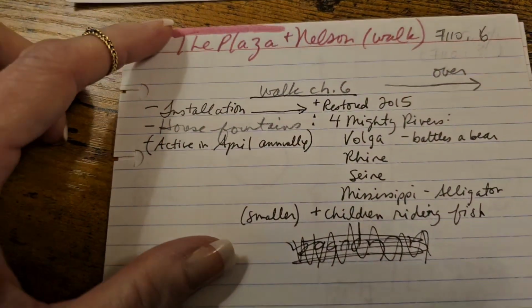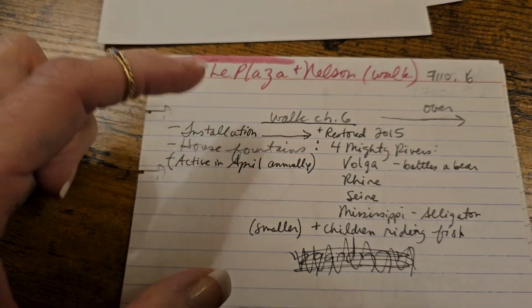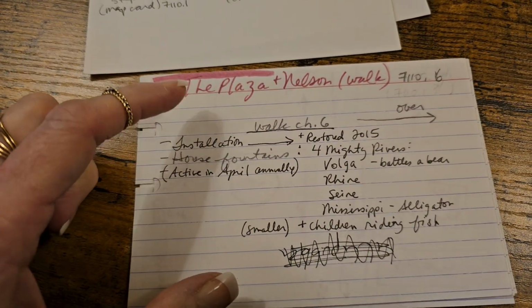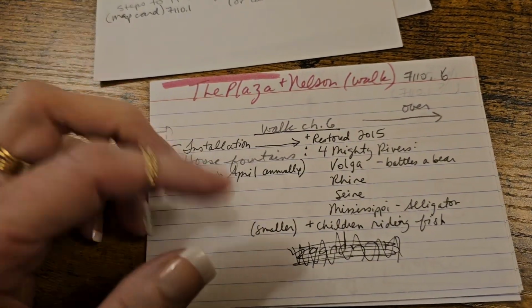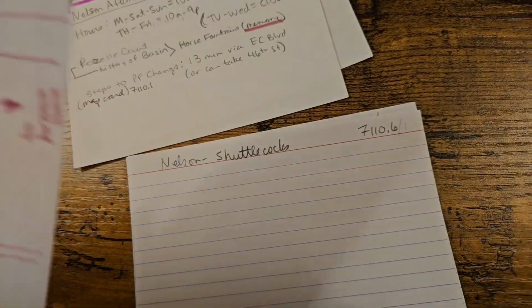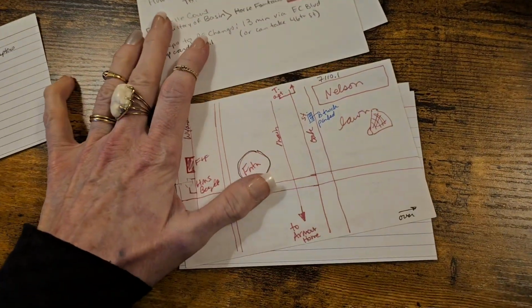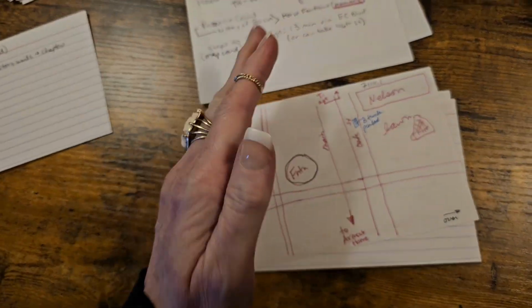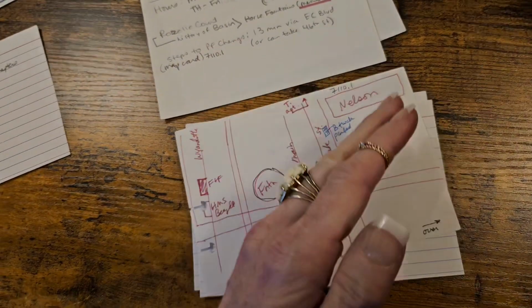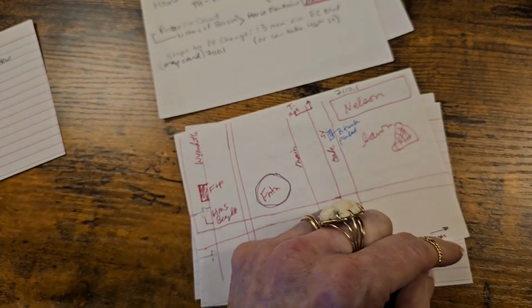And then I have a big card on some of the features of the plaza, like the sculptures, the big horse fountains. The plaza is very well known for the horse fountains, and I even drew a map. This is all zero draft material. Now, you will do more of this kind of research and exploration as you write further into your story.